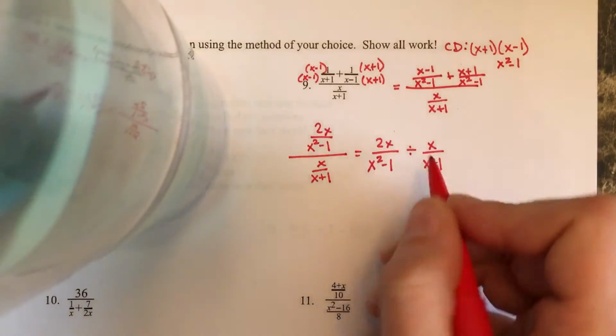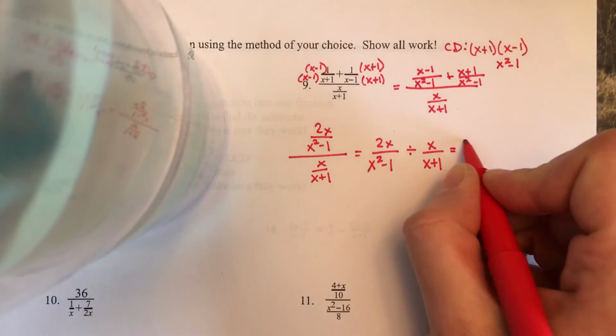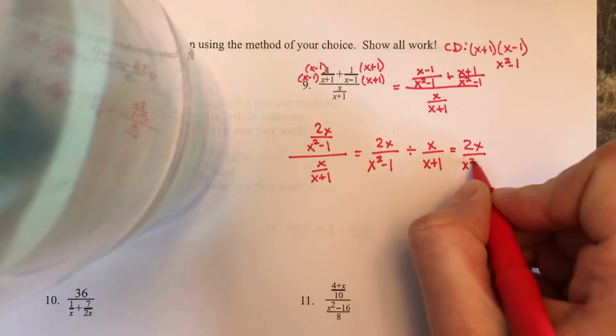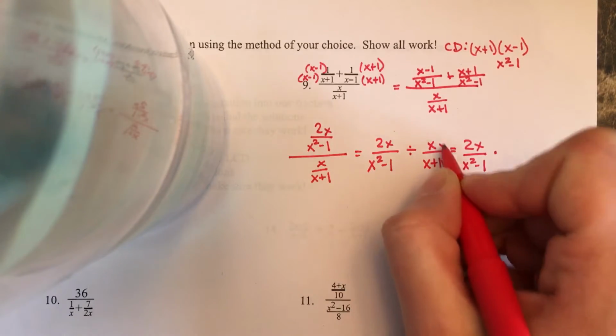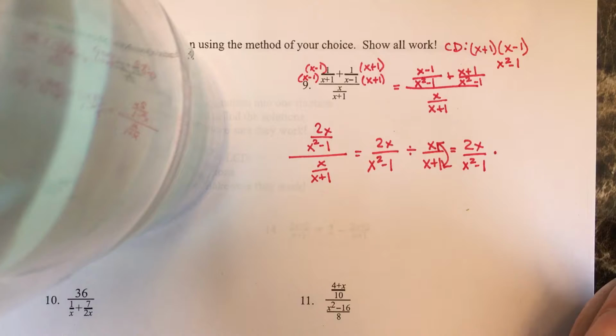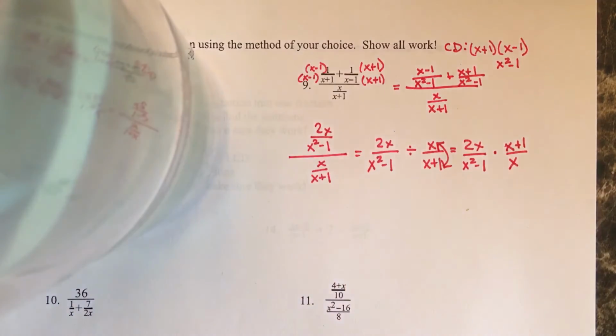We know how to handle fraction division. I know that I keep this first term the same and multiply by the reciprocal of whatever I'm dividing by. So I'm going to multiply by x plus 1 over x.